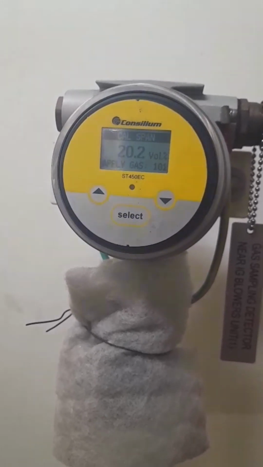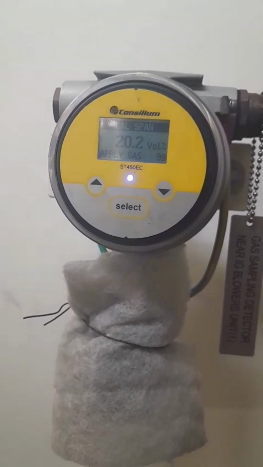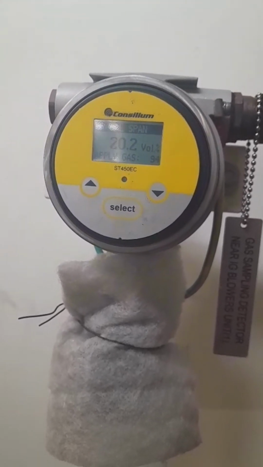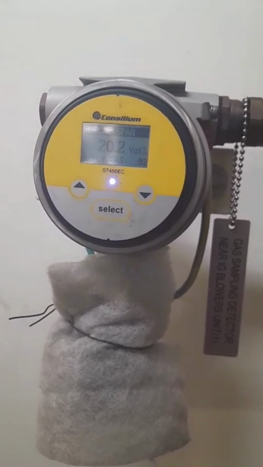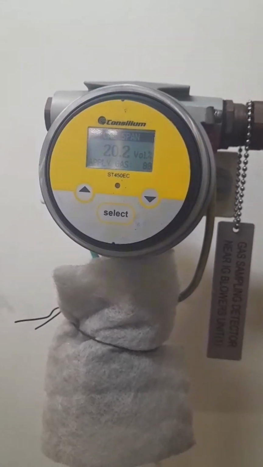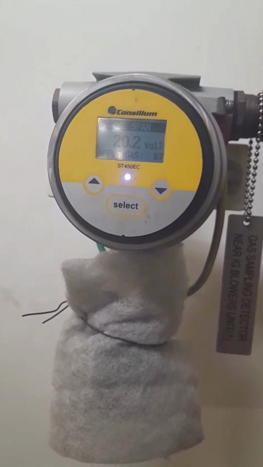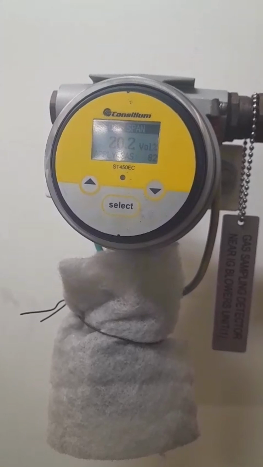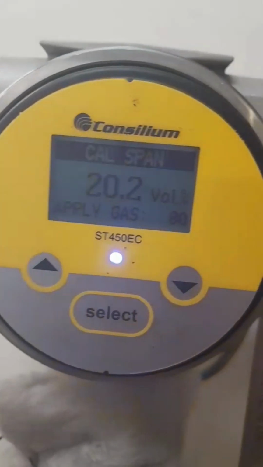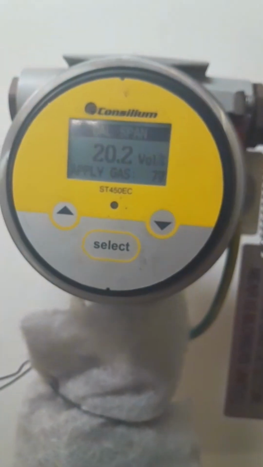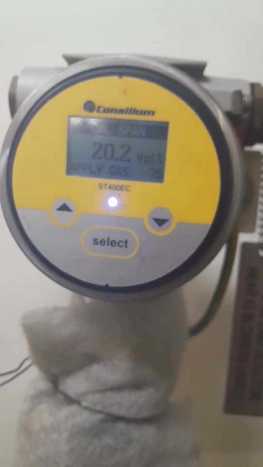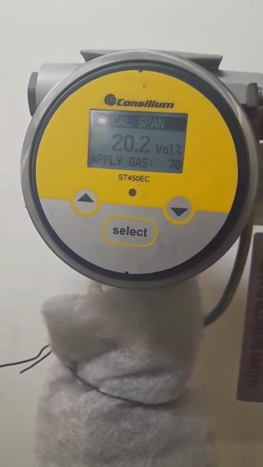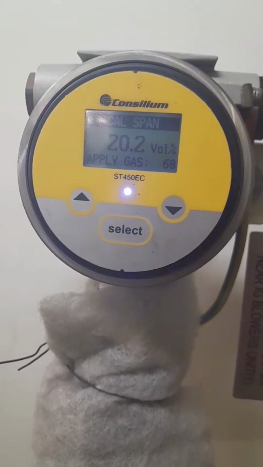Once 120 seconds finish, it will show calibrated, and after that the result will come. If calibration is passed, it will show pass. If calibration is failed, it shows failed and comes in red light. If it is passed, it will show 20.9, which is the actual O2 content in the atmosphere, and so pass. So see what will happen after 70 seconds.